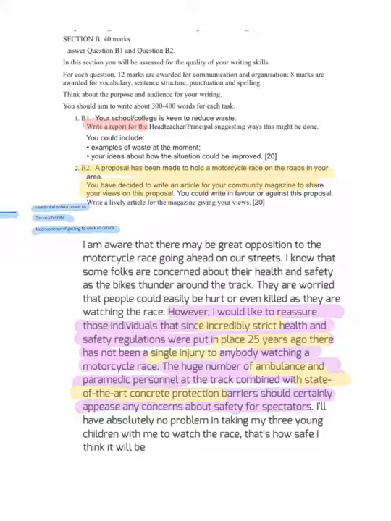Then I think I lay it on really thick at the end by using really emotive language, by me suggesting that I'm going to take my 3 young children there, knowing that they are going to be completely safe by being at the event. Now that really does hopefully persuade the person who has some problems with the safety at the event that actually they shouldn't have any problems. I'm taking my young children there. Clearly I wouldn't be doing that if I thought there was any danger at all of them being hurt.